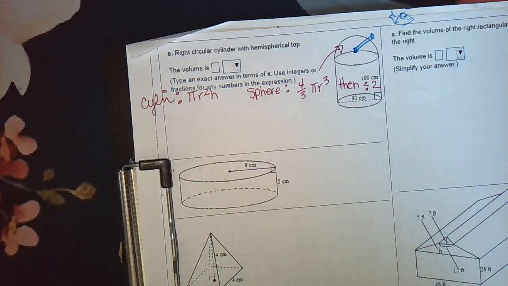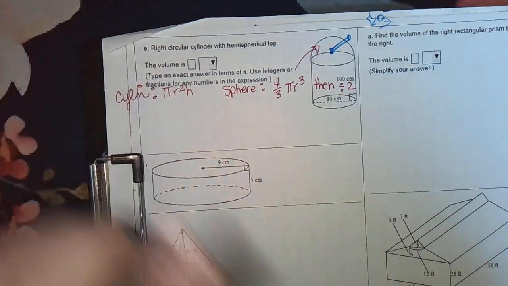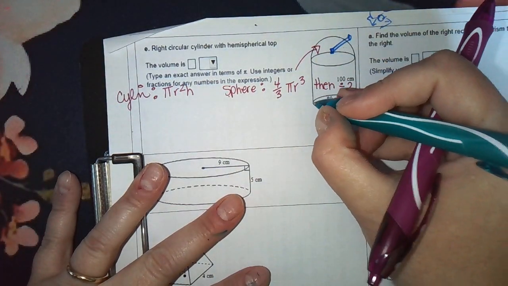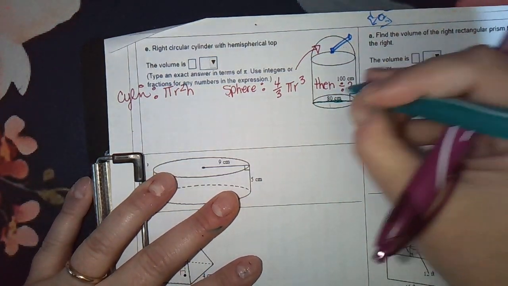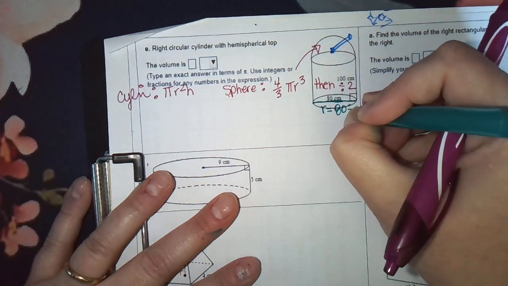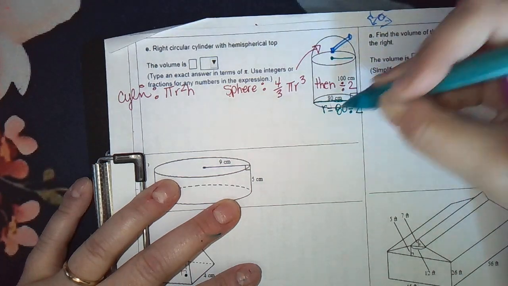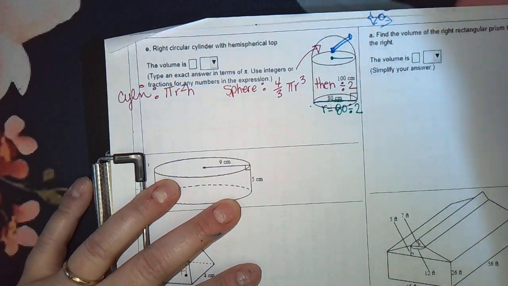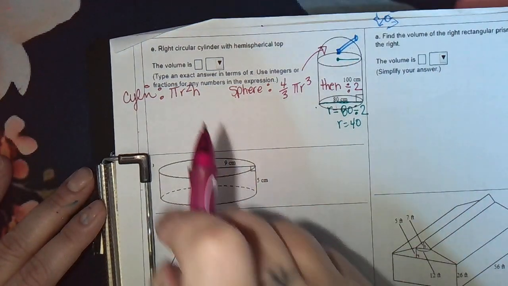Okay, so let's see here. First, we have to figure out our R. Well, it says that 80 goes all the way across. That's not our R. Our R is whatever that is divided by 2. So R is only from the center to the outside, not from one side to the other. So our R is 40 here.